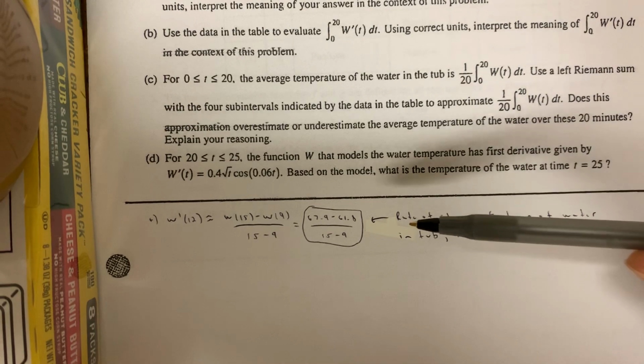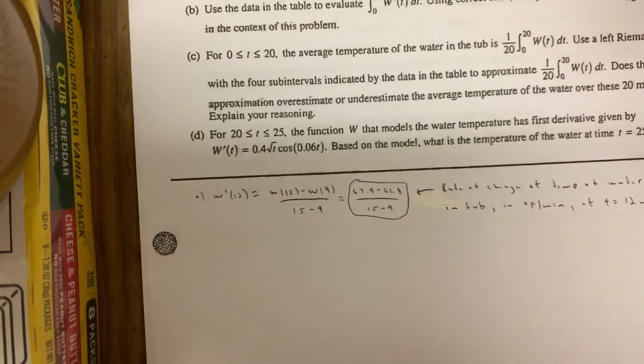But you don't have to write things in context that way. You could write it this way. It's still technically in context. You can get away with it.